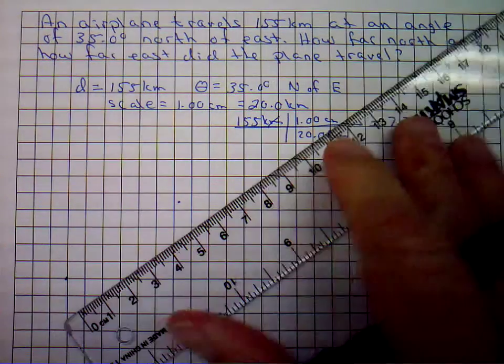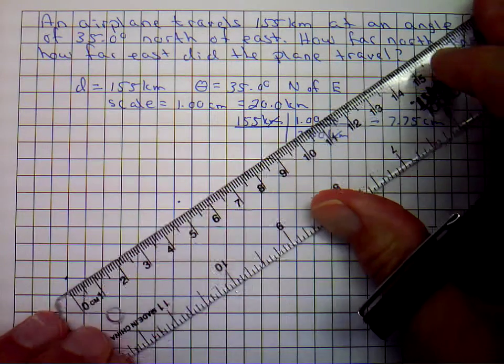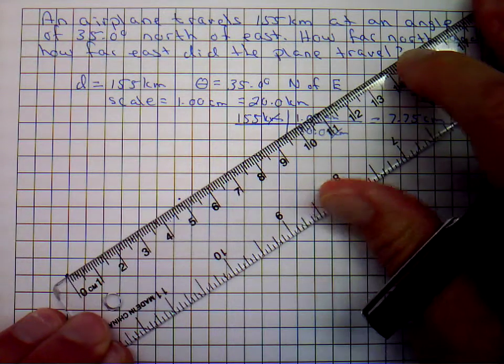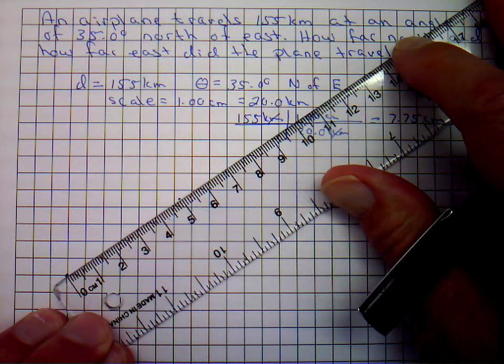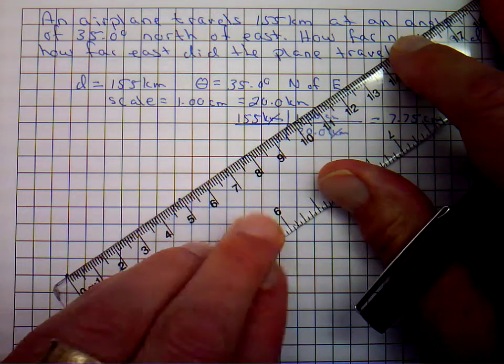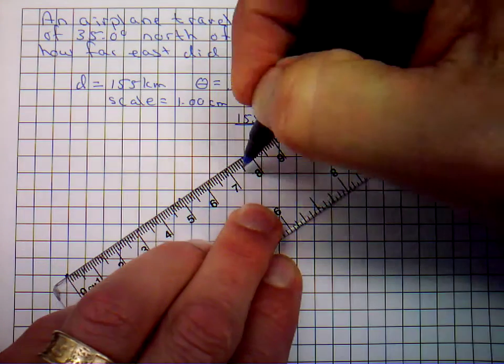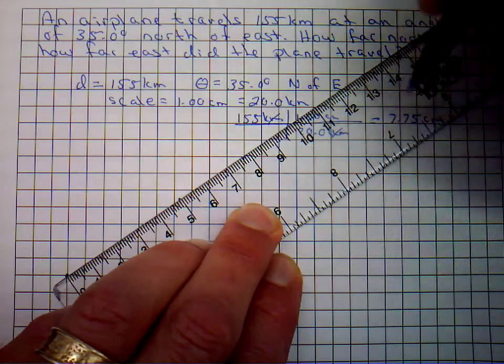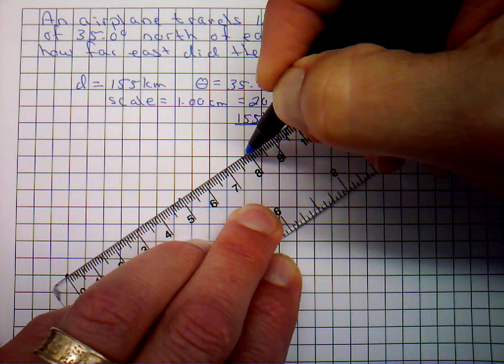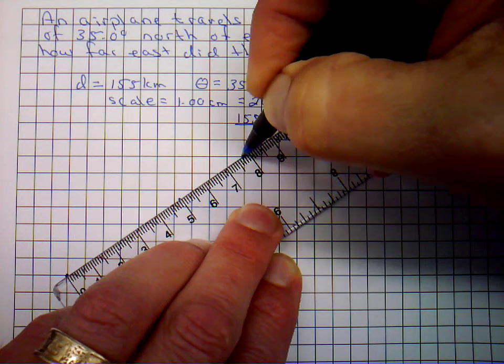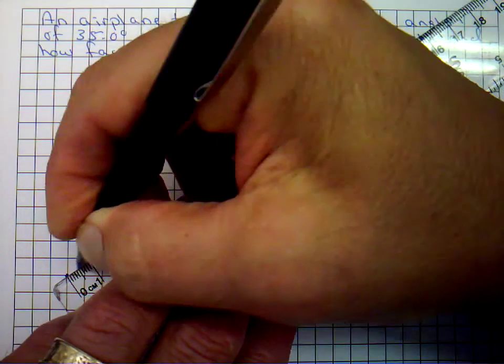We put our ruler up here. We want to measure exactly 7.75 as accurately and precisely as possible. But again, when we do this graphically, there's always some error in our diagram, but we'll make it as accurate and precise as possible. That's 7.5, 7.75 is halfway between there, right about there. So I'm going to make a line there.